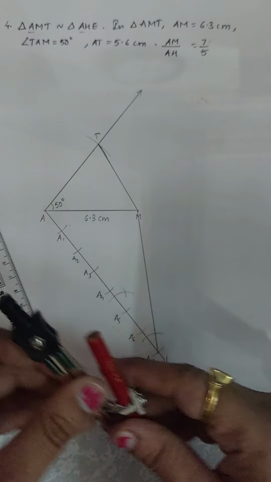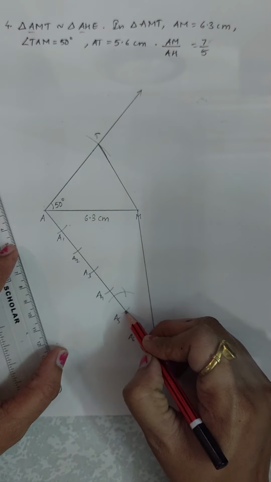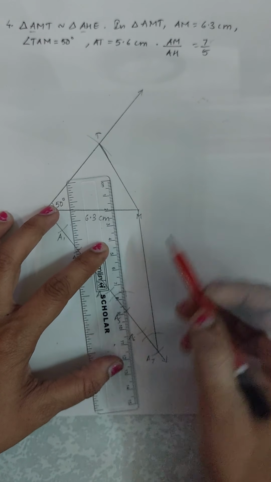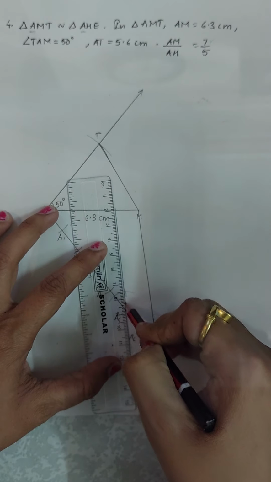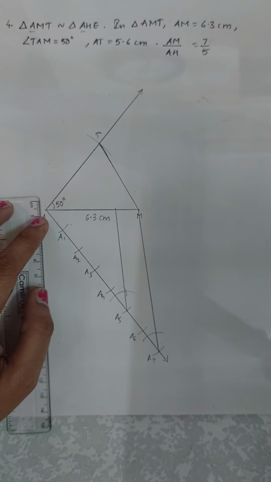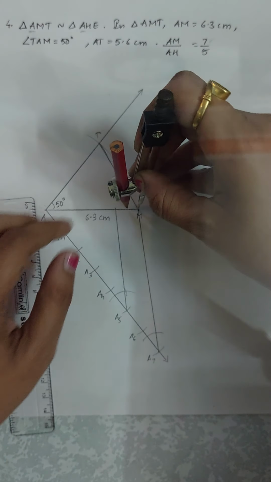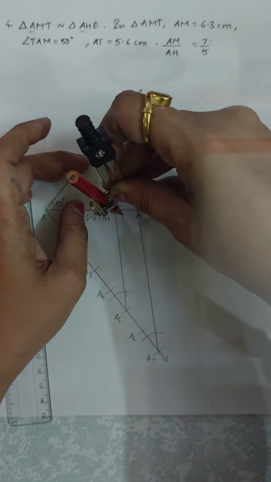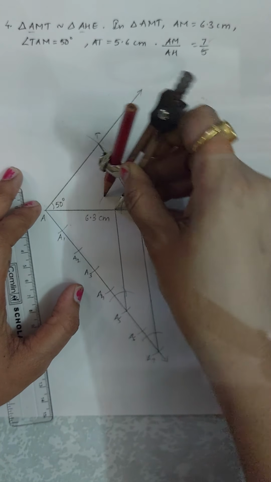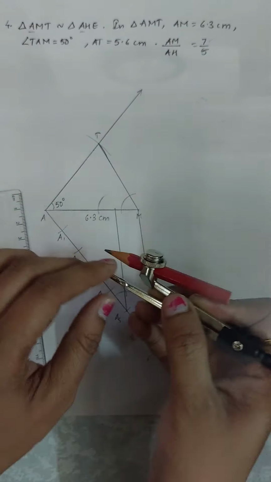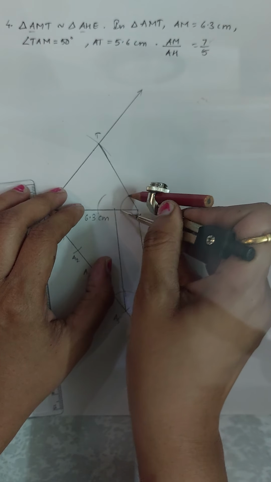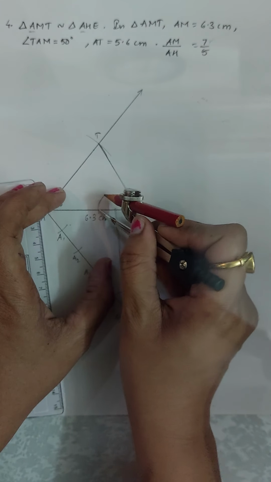After doing this, from the 5th arc and this point of intersection, we're going to draw a line which is parallel. So this will be a parallel line to this, and from here also we are going to do the same thing. We are going to place this here. We can draw an arc here. Same thing you will be doing here. Place this here, draw an arc here. Then measure this distance and put it here.